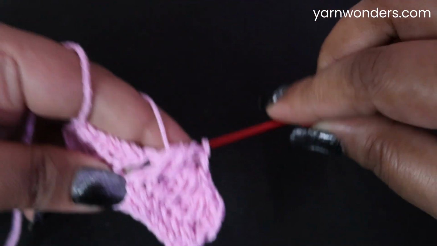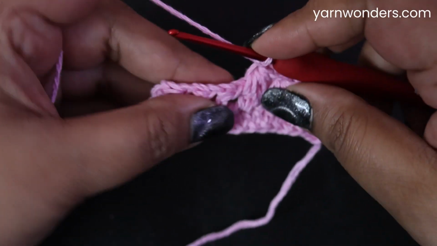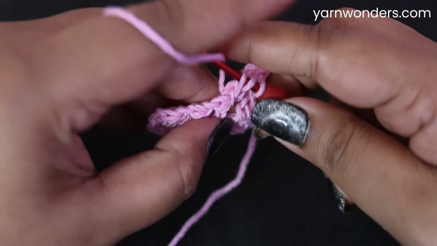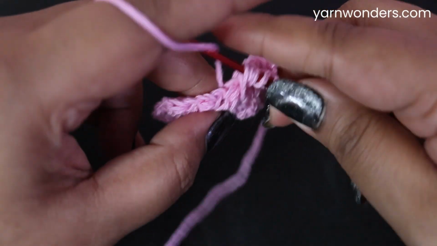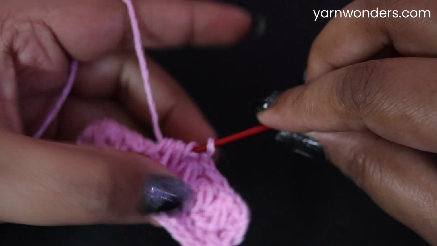So just like this, we are going to continue making this row. Make sure to chain 1 at the end of the stitch. That chain 1 is what we are going to crochet our next row of feather stitch into.